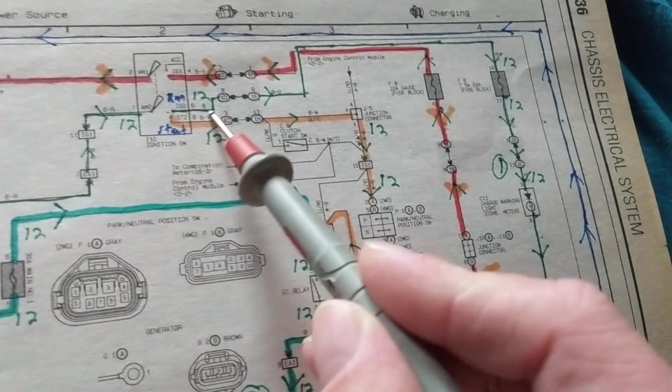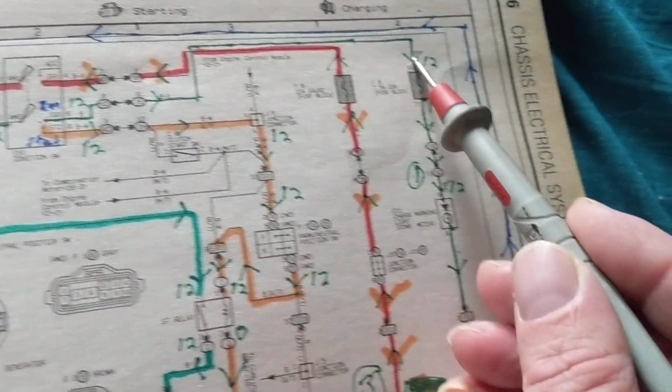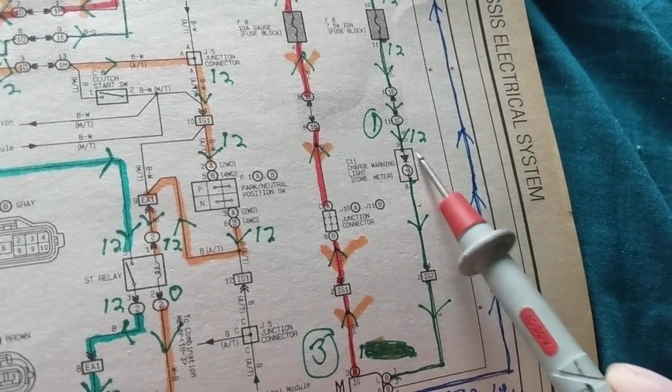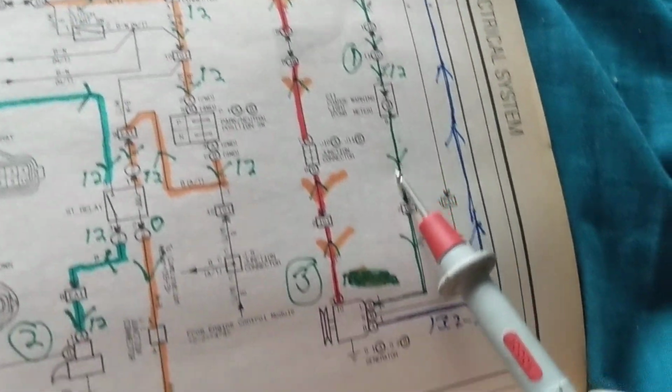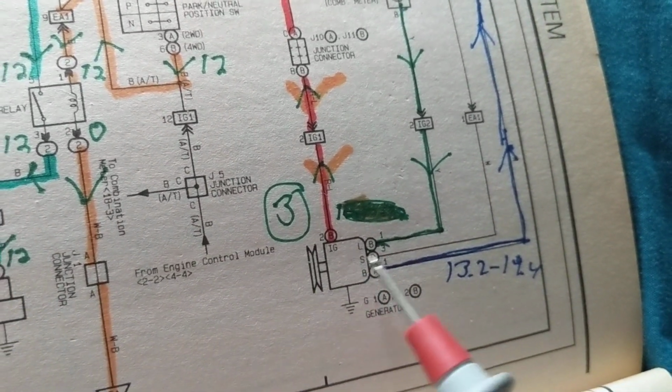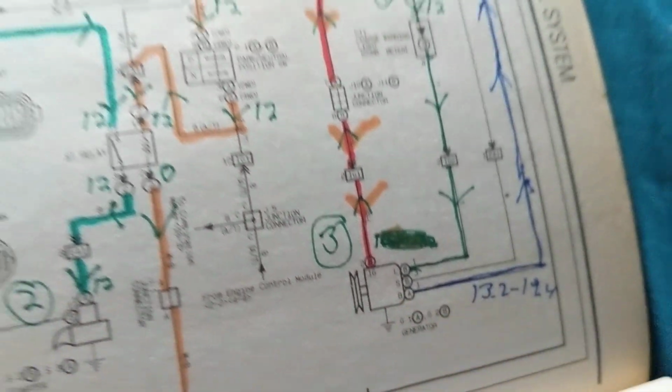Where does it go? It goes right here, to here, through a fuse, through a diode. This is called a diode. We'll explain in a second. And this is a bulb that comes on. And it goes to this terminal of the alternator, which is the L.